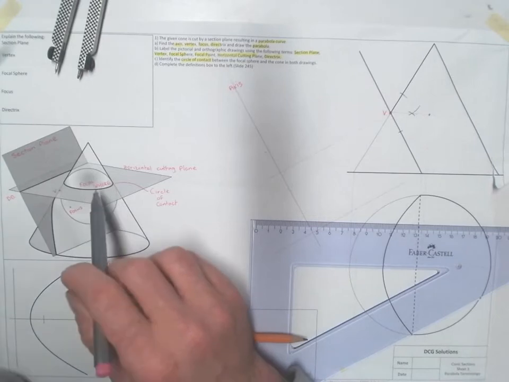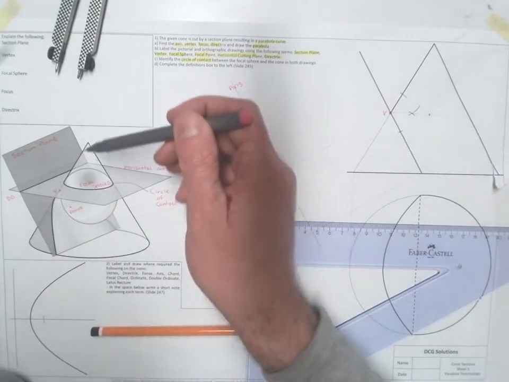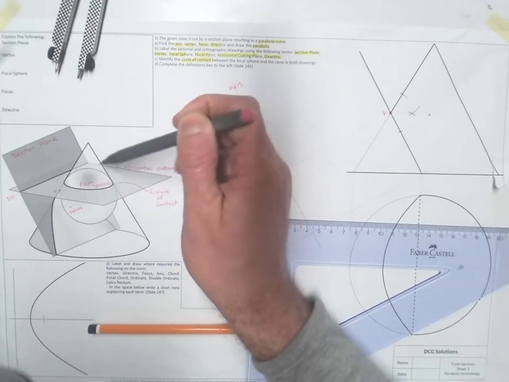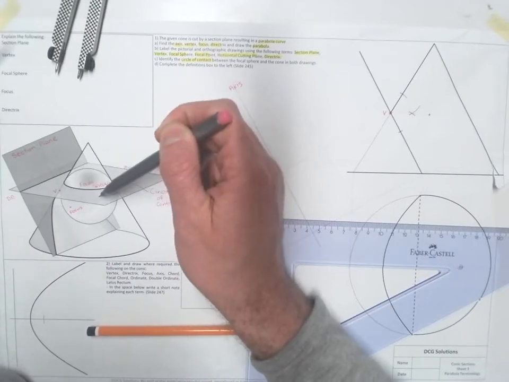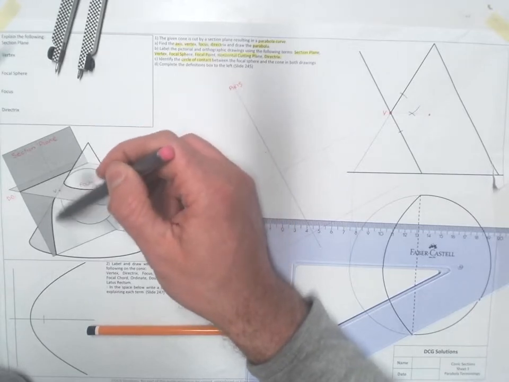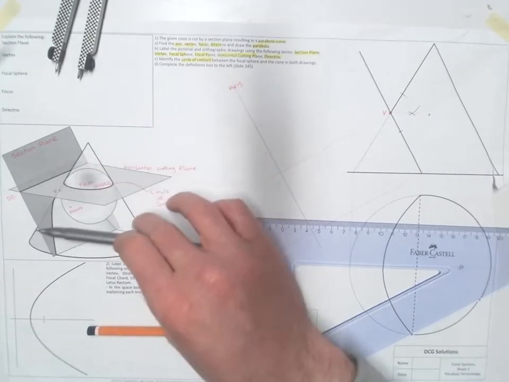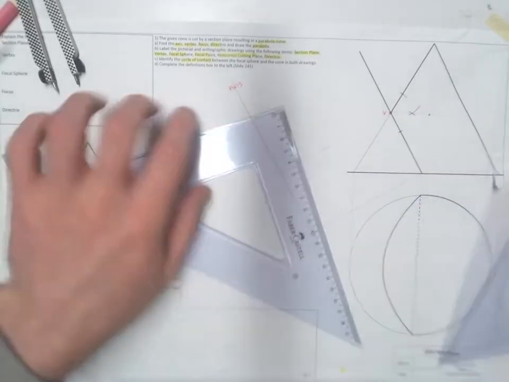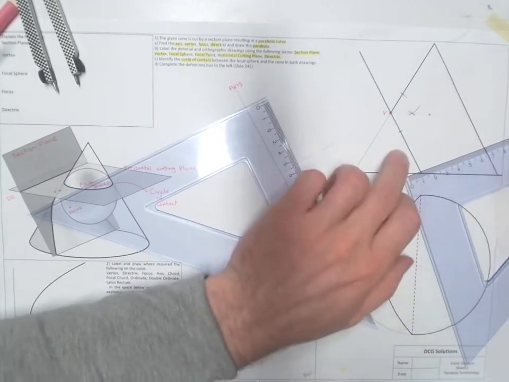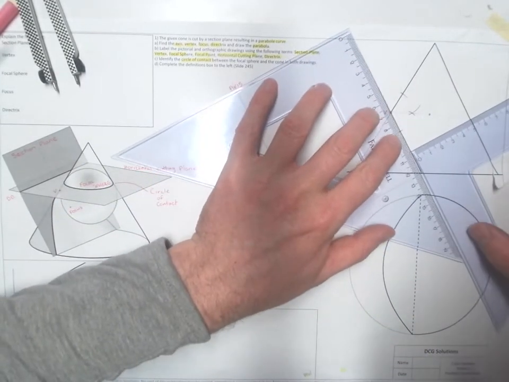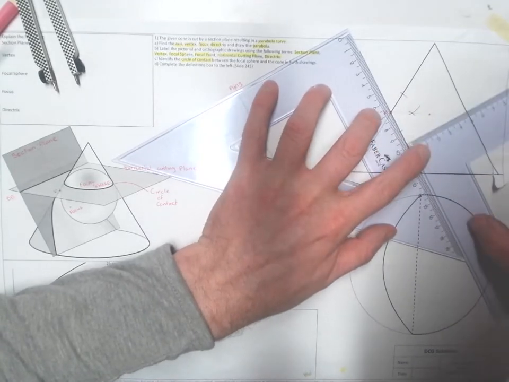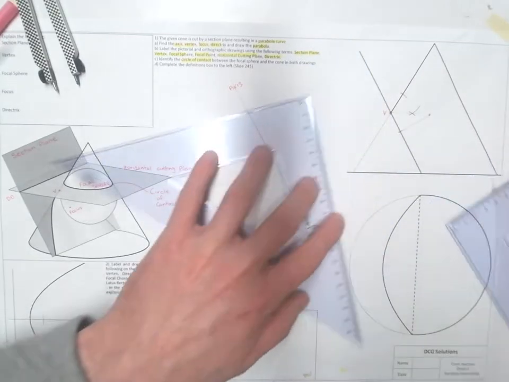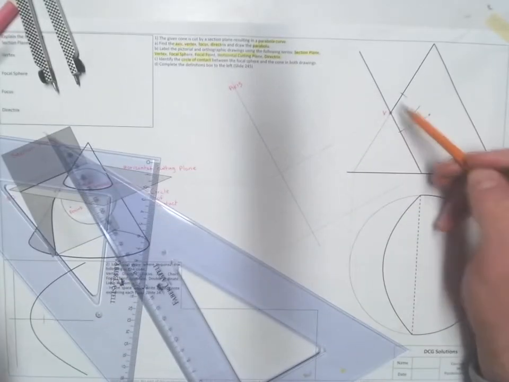If I go back over here, the focal sphere will obviously have the same centre point as the cone, because there's a circle of contact all the way around and it's a radius. Then we bisect the angle here, which will give us the centre. To get the point of contact, I'm going to draw a line at 90 degrees to the centre point. So that is now the point of contact. We'll use that in a second.